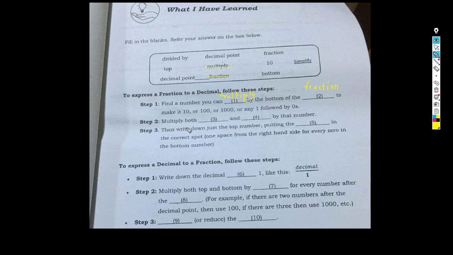Step number 2, multiply both the numerator and denominator, or the top and bottom, by that number. This module doesn't use the words numerator and denominator. It still depends on your book. Then step 3, write down just the top number, putting the decimal point in the correct spot, one space from the right-hand side for every zero in the bottom number.